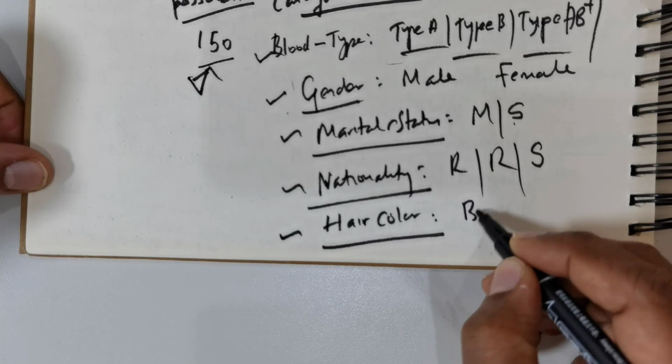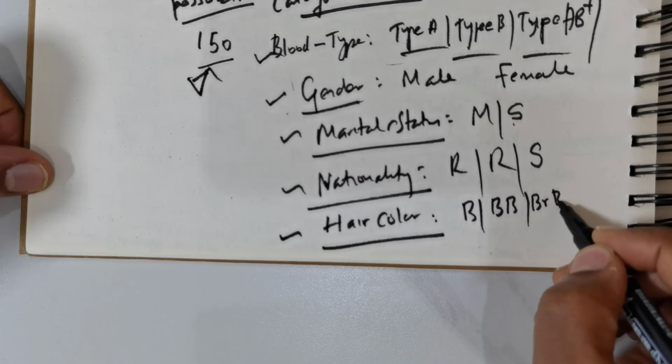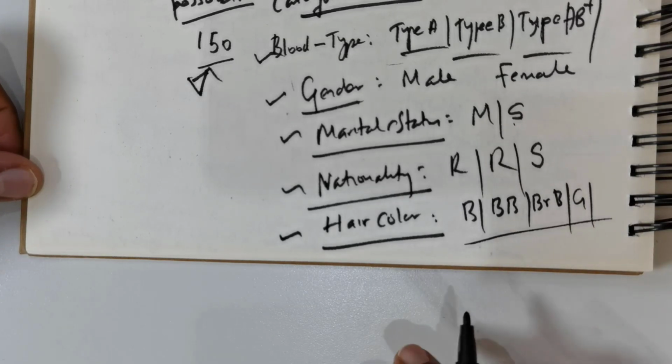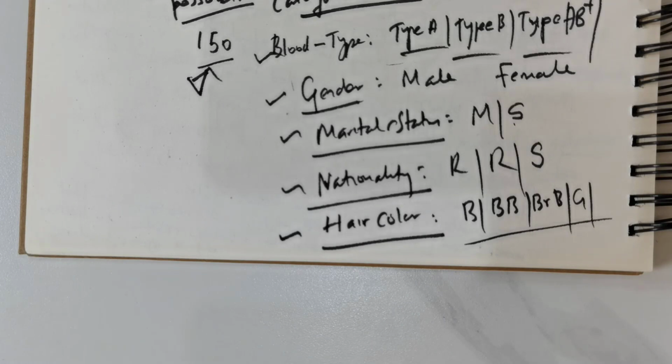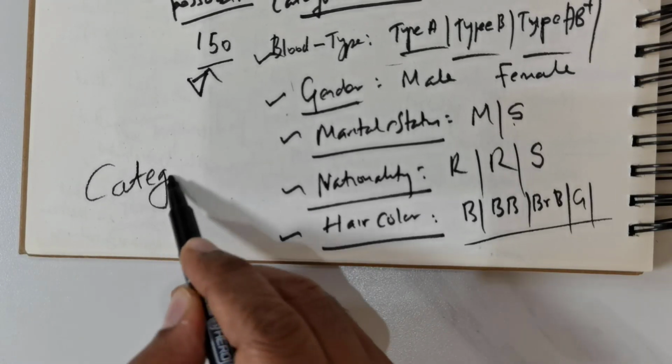Is it black? Is it blackish brown? Is it brownish black? Is it gray? So many of these things can be categorized. So these are all categorical variables. So let me write that down. This is a beautiful illustration.